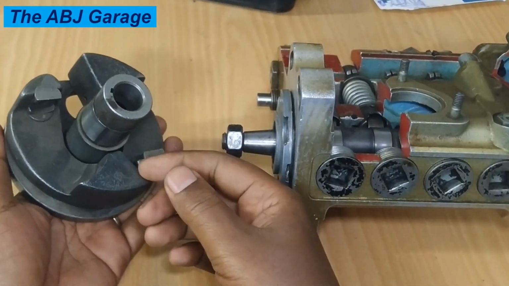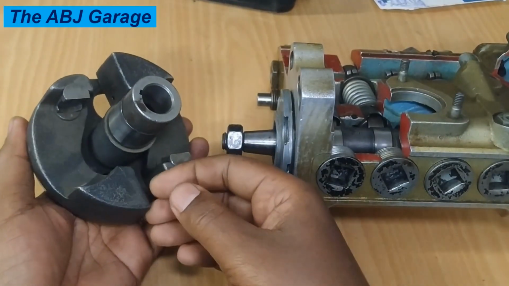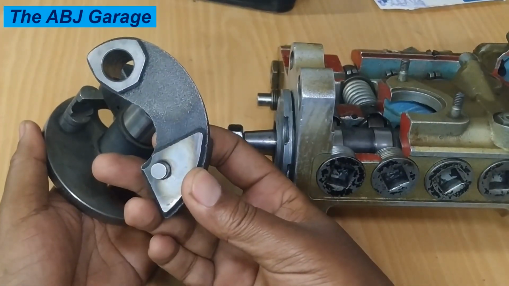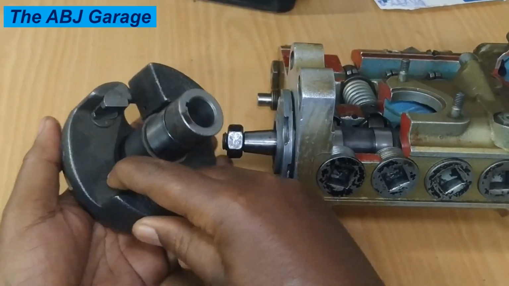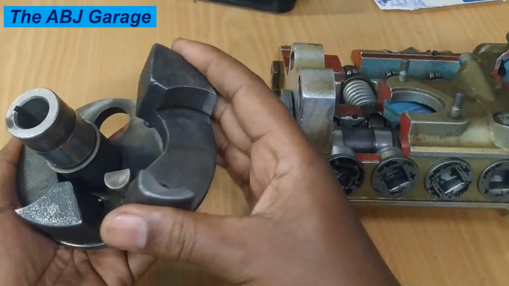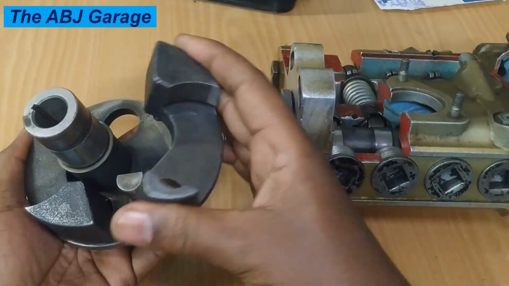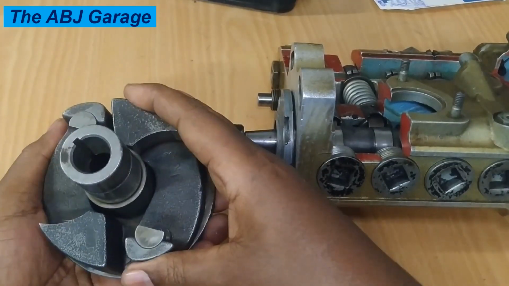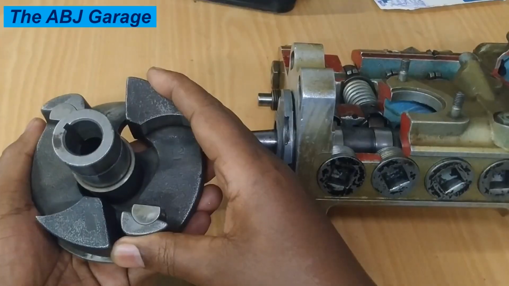As you can see, there are counterweights on this device. Right here, for example, we have one counterweight, and right here we have another counterweight. The counterweight can be thrown outward a little. It can move relatively a little out.